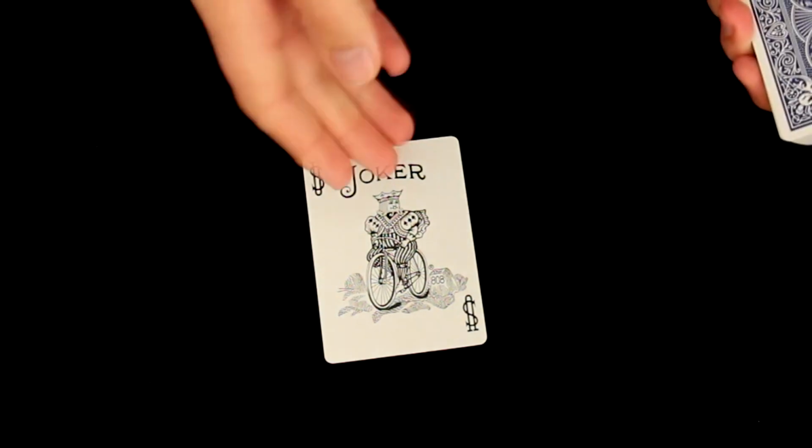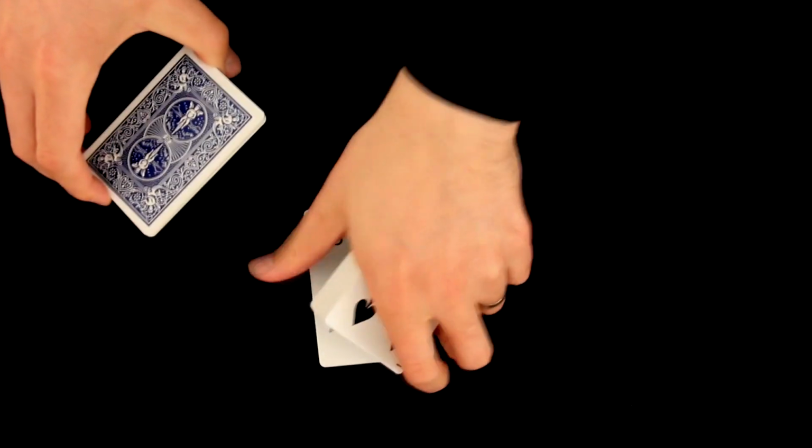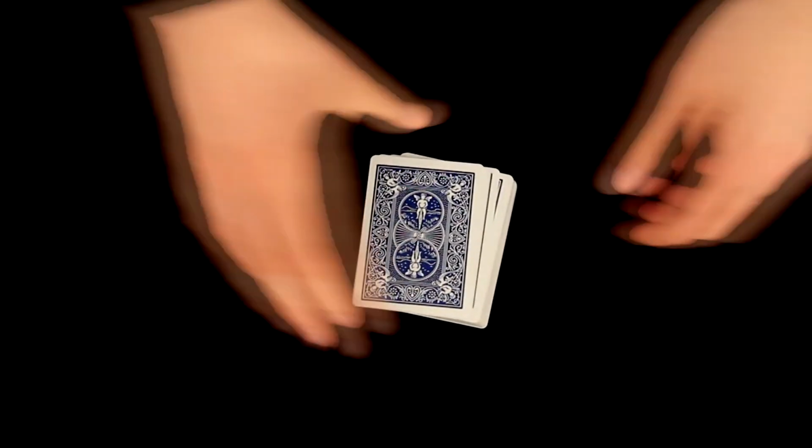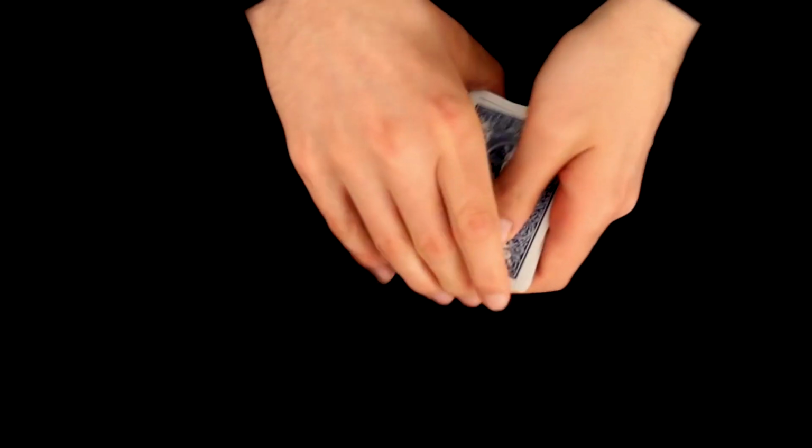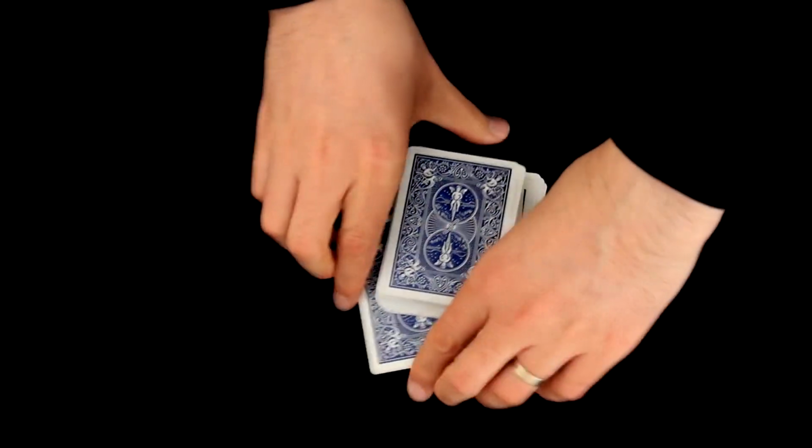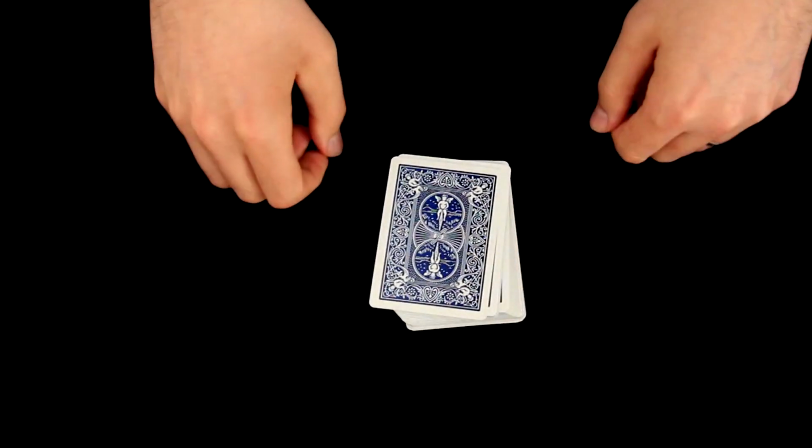We will always perform this trick to somebody who has birthday, so let's say David is having birthday today, and we will ask him to shuffle the deck and then select any card. He will remember this card, in this case it is a joker. He can show this card to everybody around, but not to you. Once he remembers the selection, we will ask him to return the card back inside the deck, and then we will shuffle it as well. We can also cut the cards, so the card is completely lost somewhere inside.